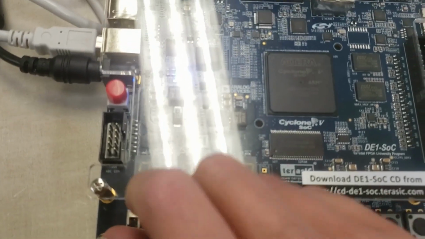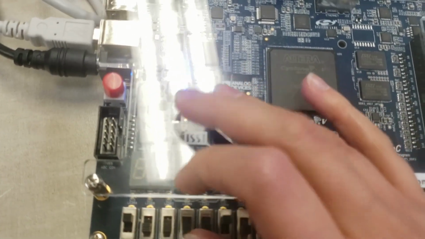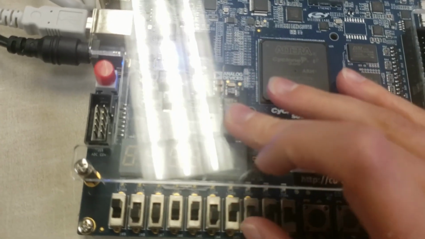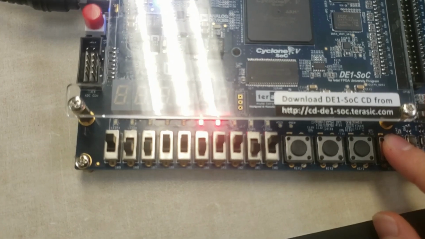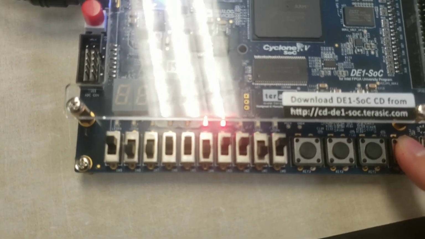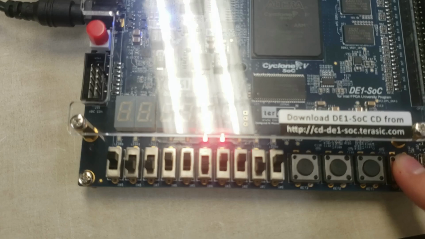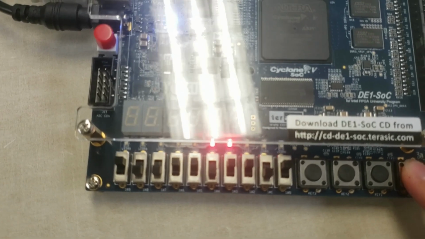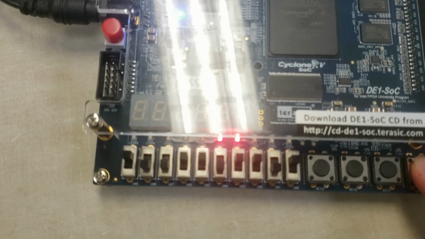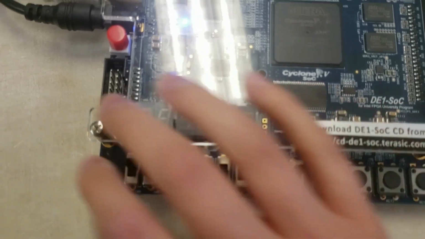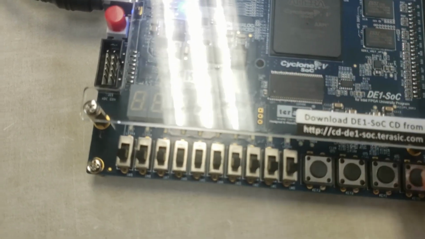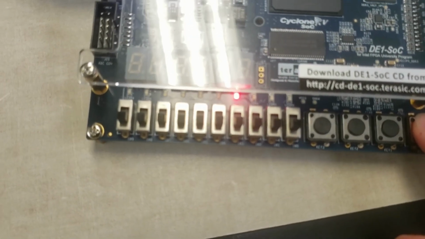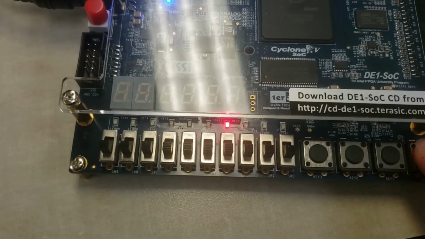So switching to negative pi, we see we get the correct result of 0 from sine and negative 1 from cosine, and then switching to 0 input, we get 0 for sine and 1 for cosine, which is correct.